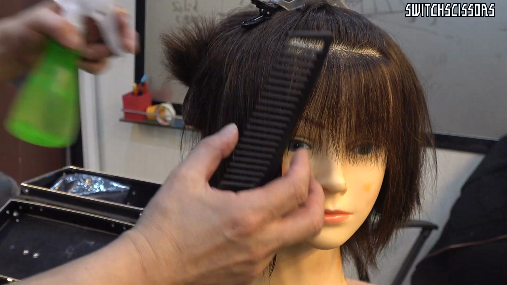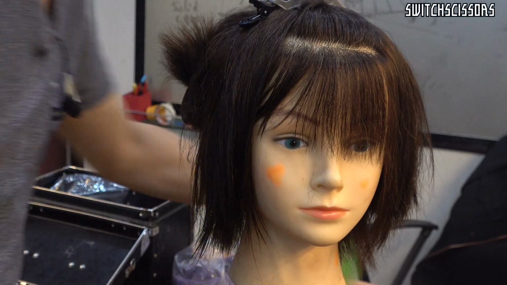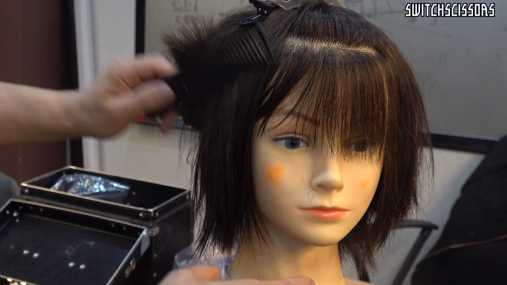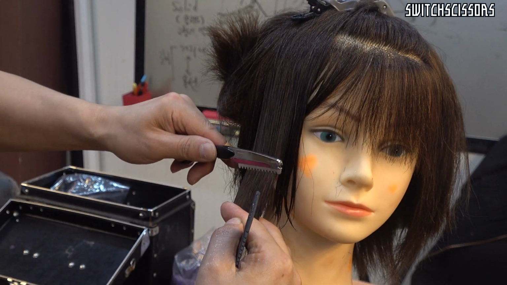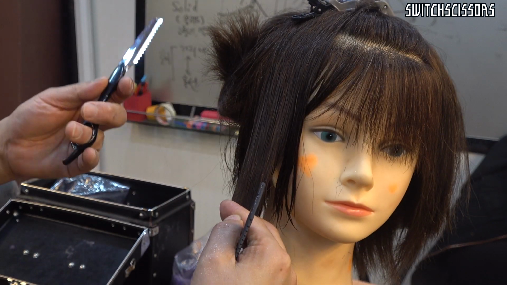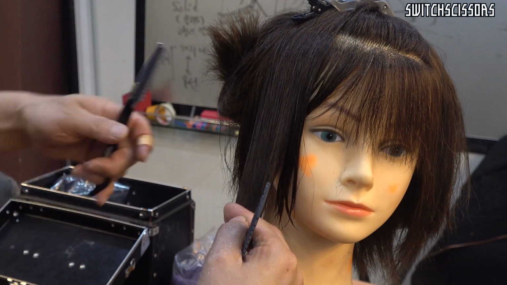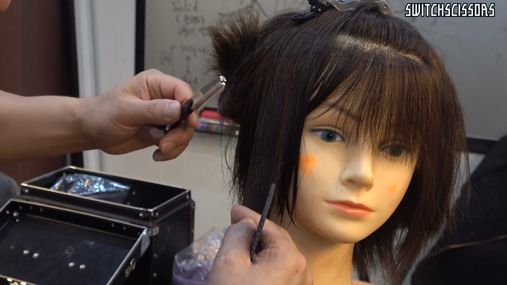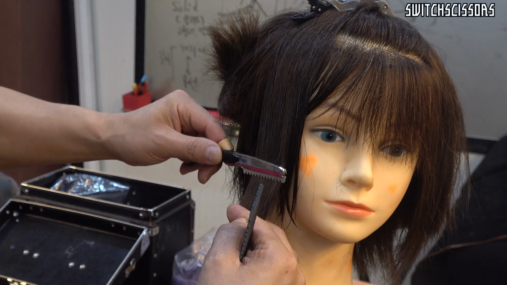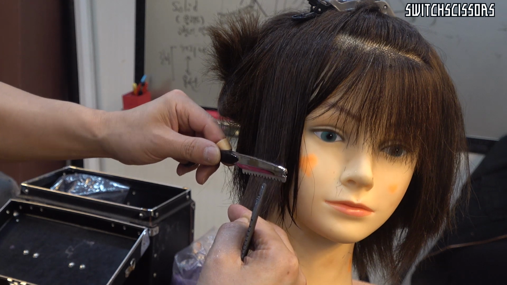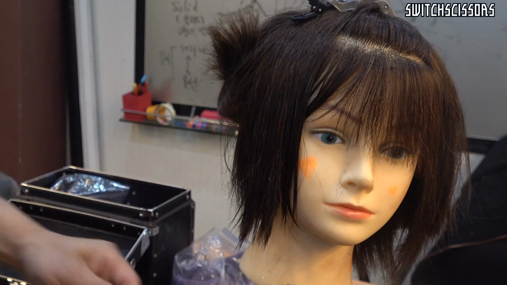Laser cut is also called wet cut. If you want more Shaggy texture, press not 45 but 15 degrees like this and slide it.